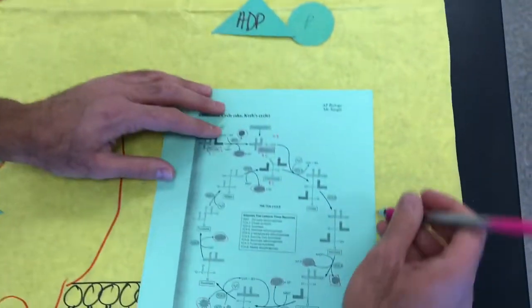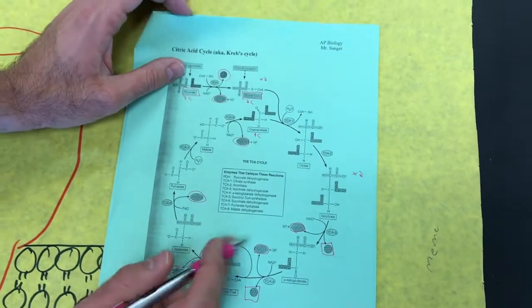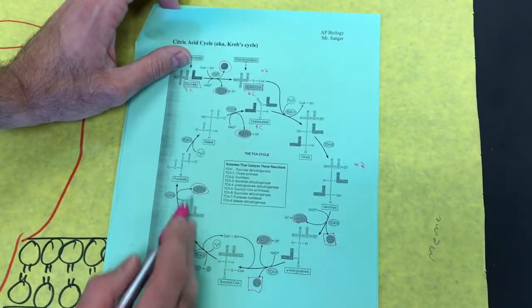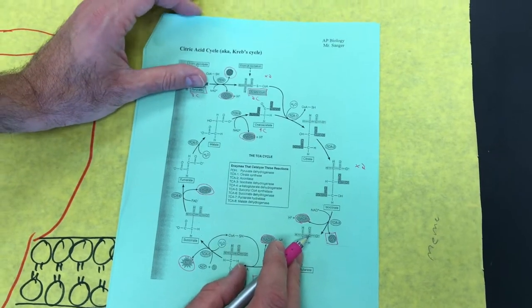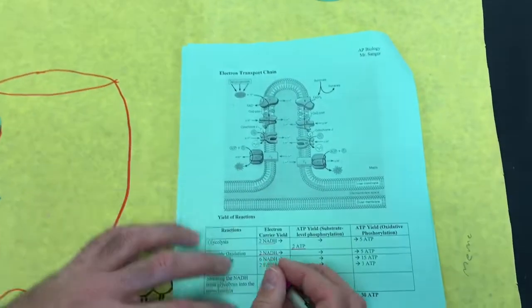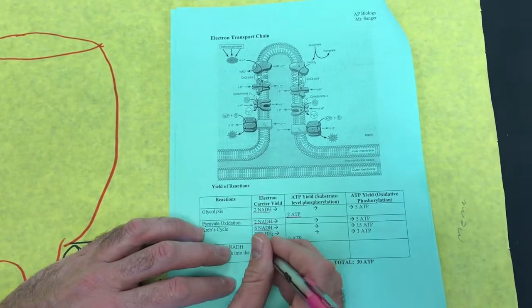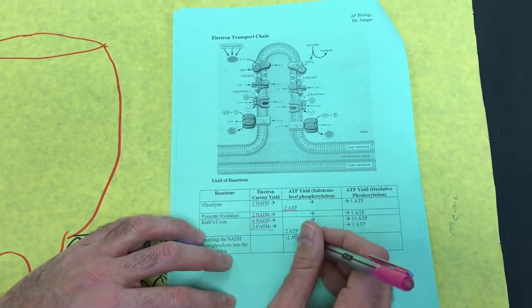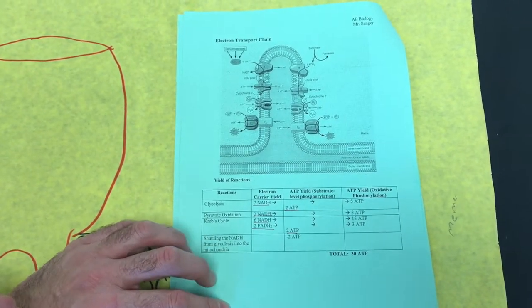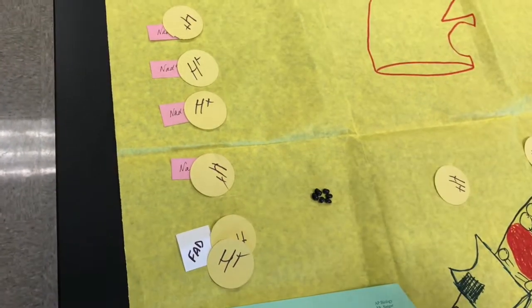So going back to this sheet, once again, this whole thing happens twice. So our total yield is actually 6 NADHs, 2 FADH2s, and 2 ATP. And if we flip here, we see that. 6 NADHs, 3 per round of the Krebs cycle, 2 FADH2s, 1 per round, 2 ATP, 1 per round. So at this point, the Krebs cycle is finished.